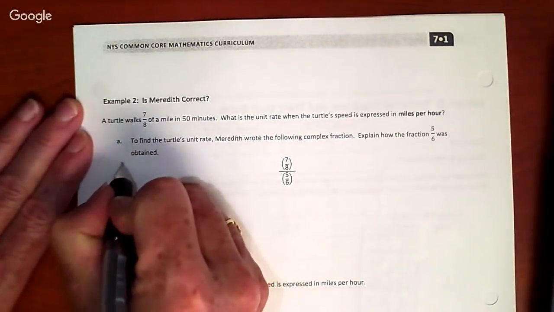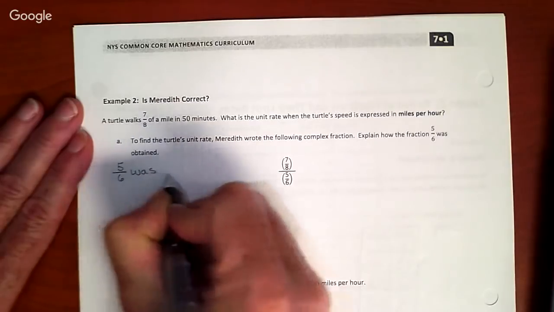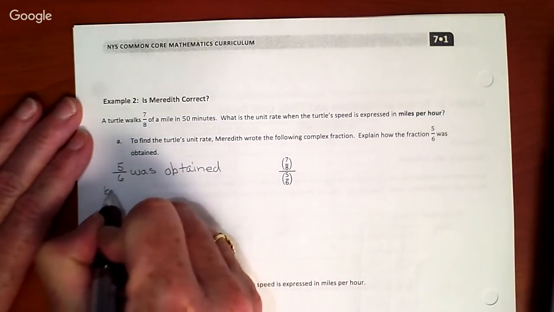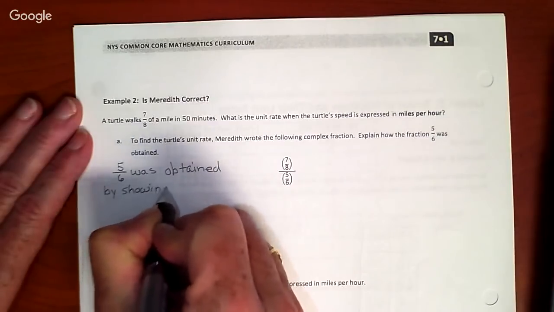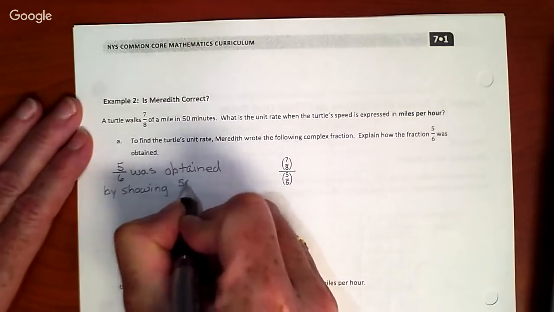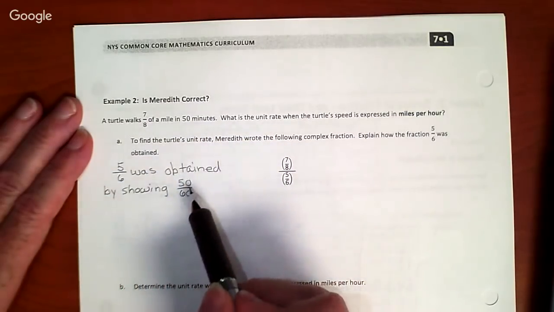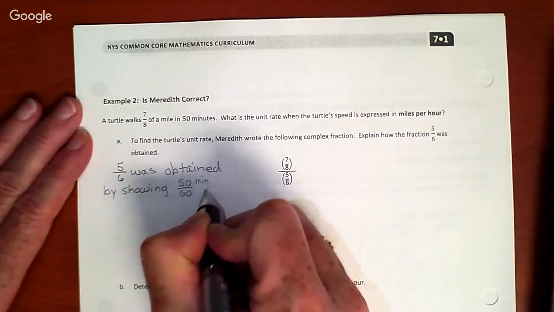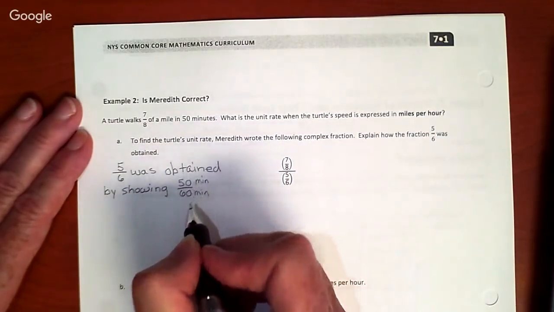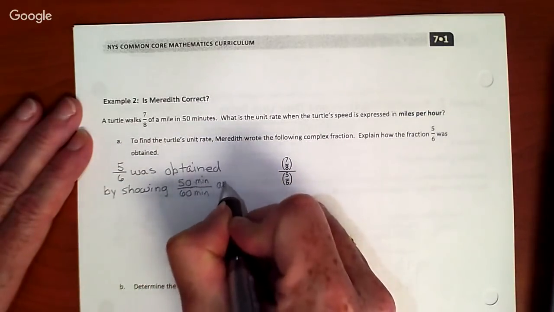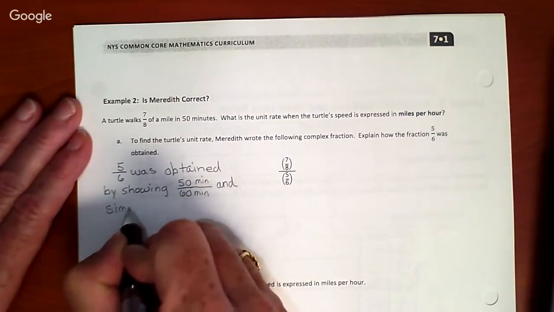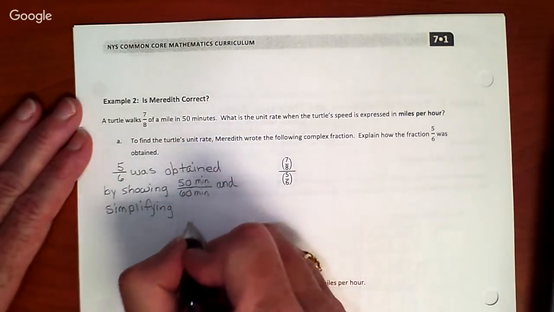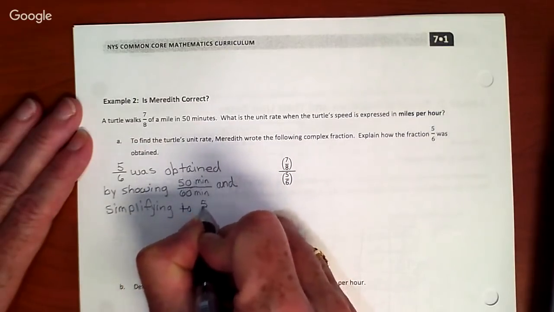Well, 5/6 was obtained by showing 50/60, which is 50 minutes out of 60 minutes, and simplifying to 5/6.